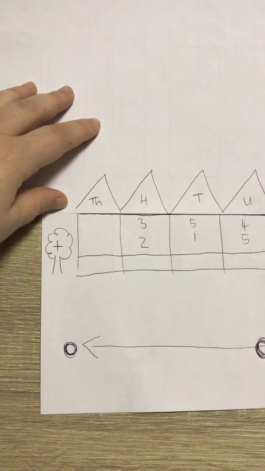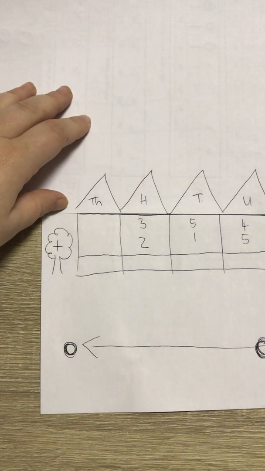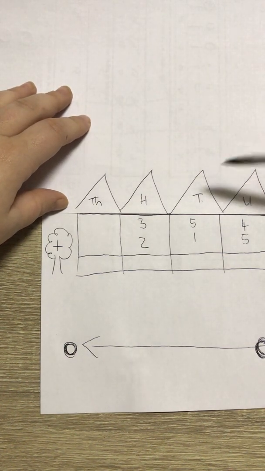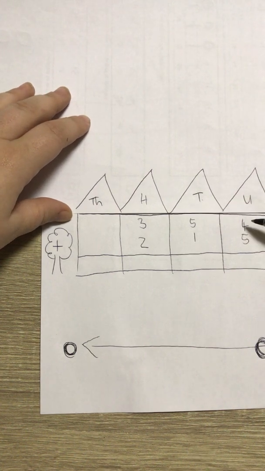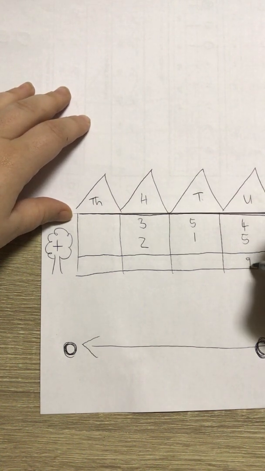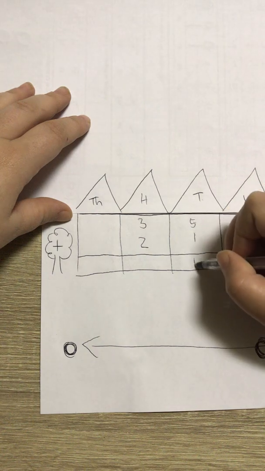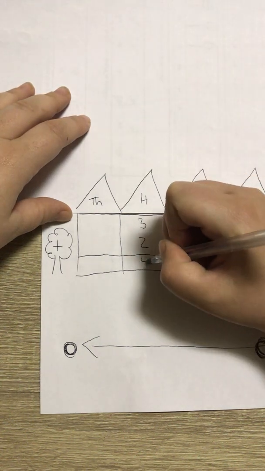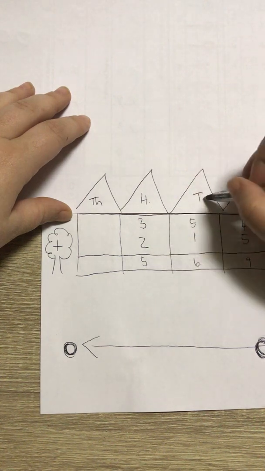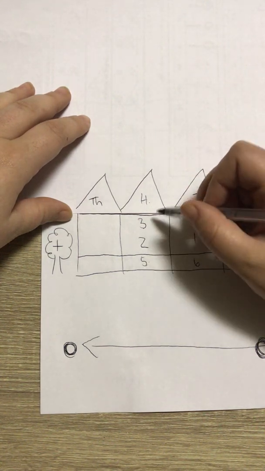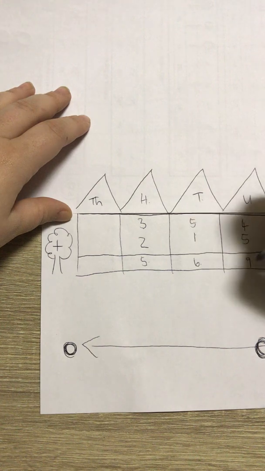I put the plus in my operation tree so that I know what it is that I have to do. And now I must plus these numbers together. So we start with our units. 4 plus 5 is 9. 5 plus 1 is 6. 3 plus 2 is 5. 569. I have 5 hundreds, 6 tens, and 9 units. So 500 plus 60 plus 9.